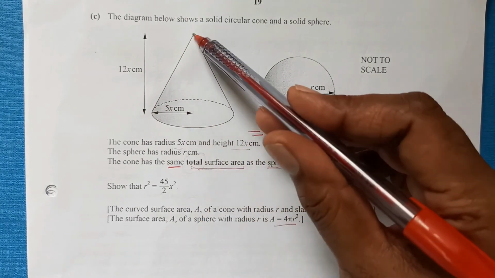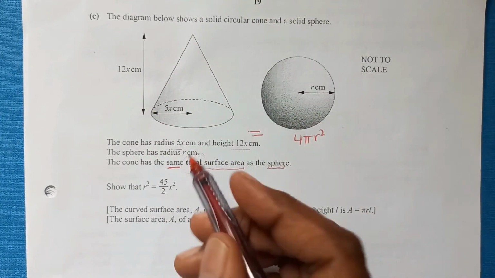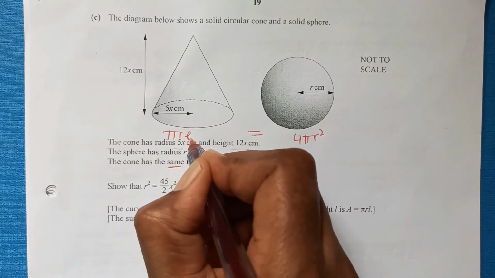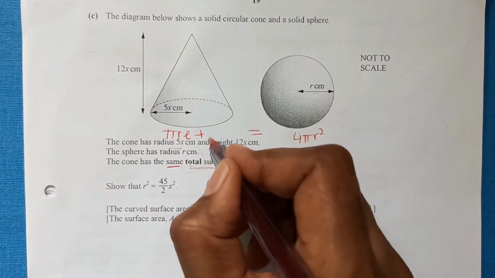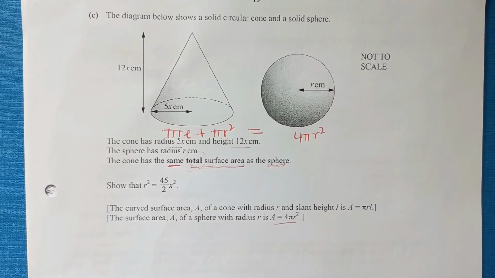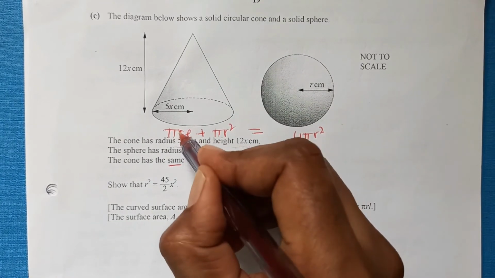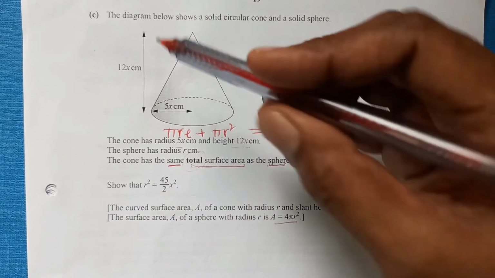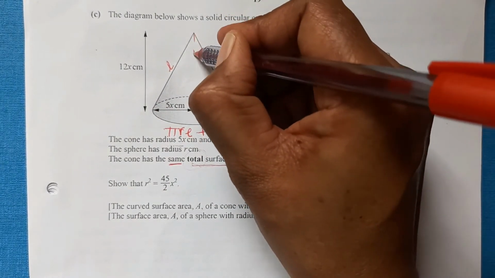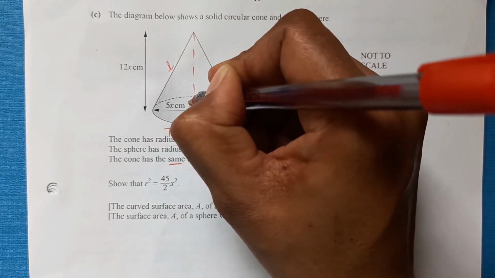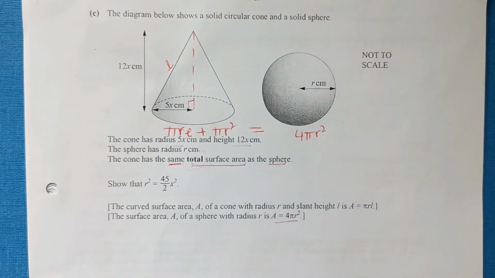That means area of the cone is pi r l, where l is slant height, plus the circular base, that is pi r squared. So we are going to use this, but for this we do not have the slant height. So first we will calculate this. If I drop down a line here, this will make a right angle triangle.